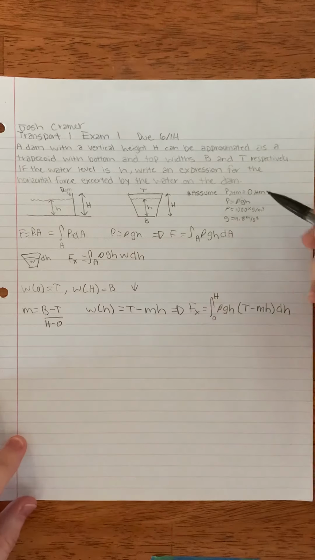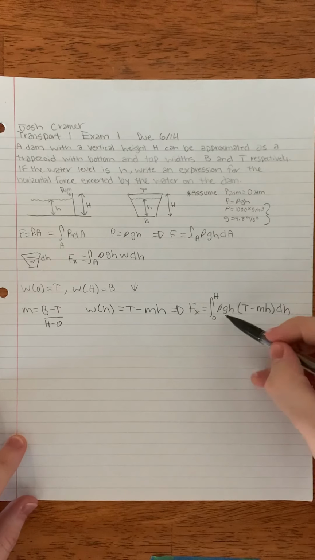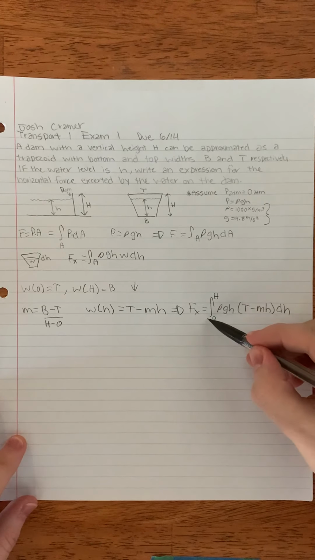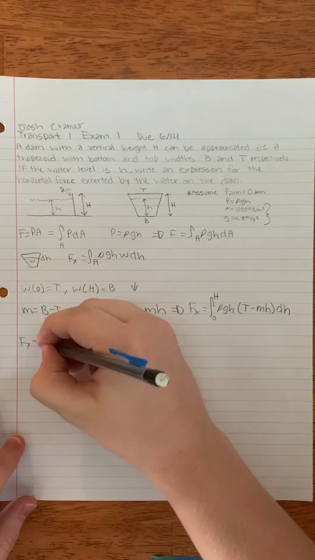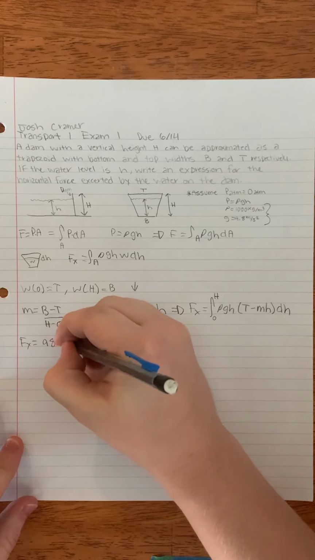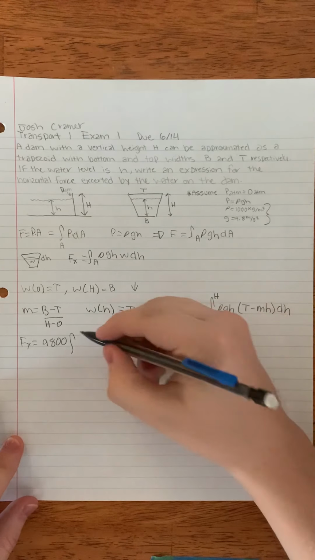So assuming these values, we can plug these into this equation and move these two values outside of the integral because they're constants, to show 9,800 times the integral.